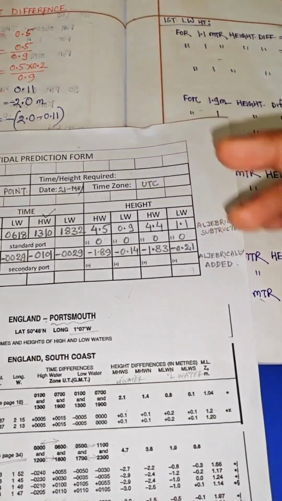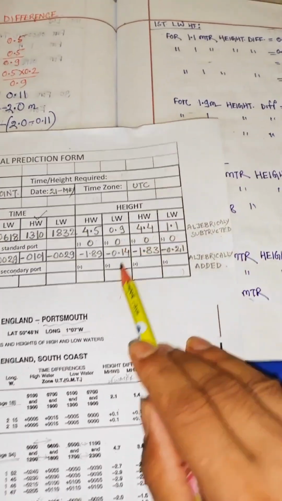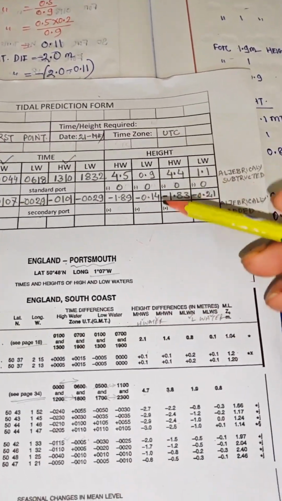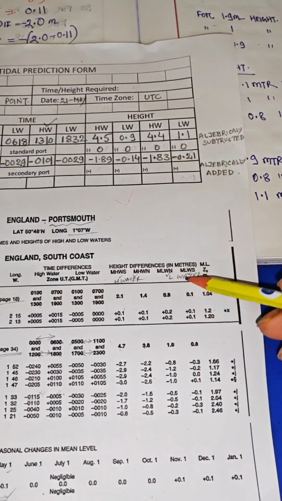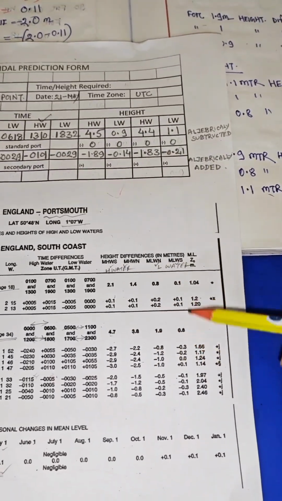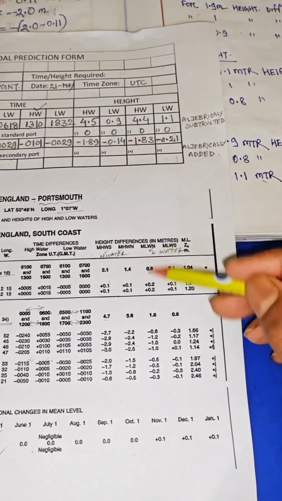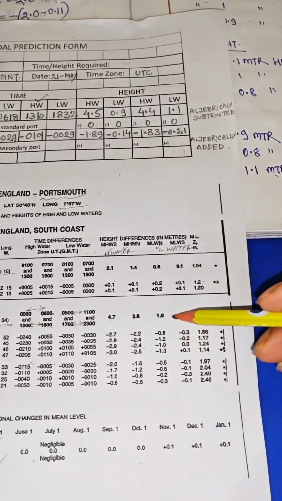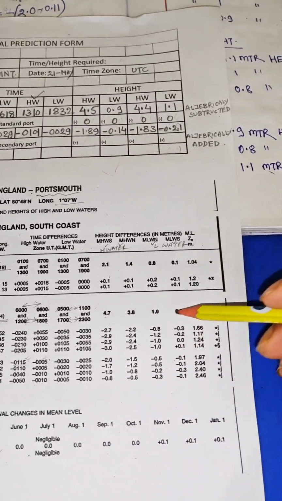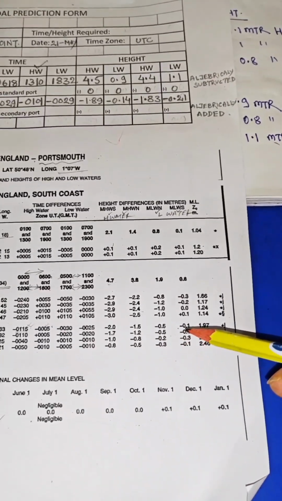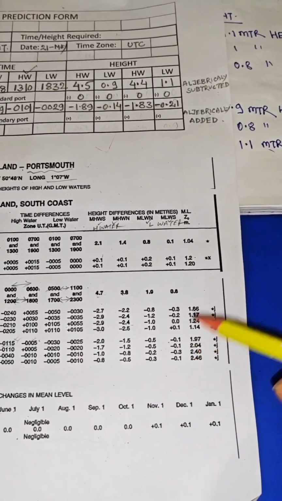Now for the first low water, my low water height is 0.9. So this two is for low water. Remember, this two is for high water, this two is for low water. Okay, so for low water it is 1.9 and 0.8. The difference is 1.1, and here is 0.5 to 0.1, so difference is 0.4.